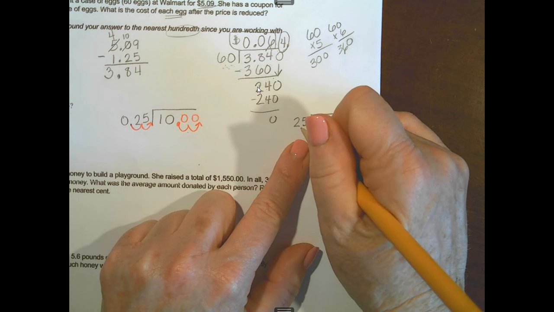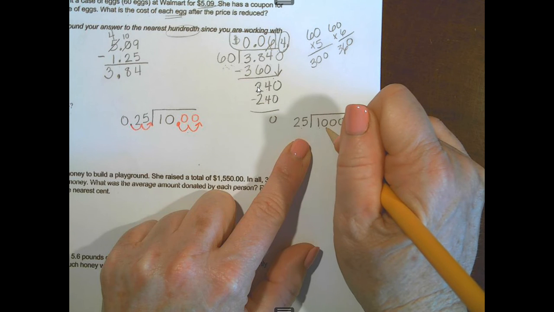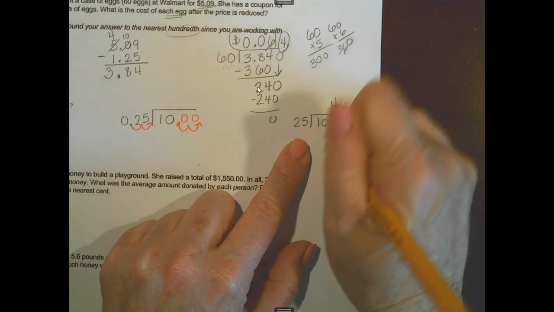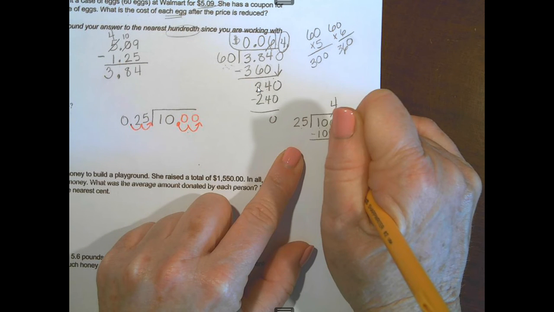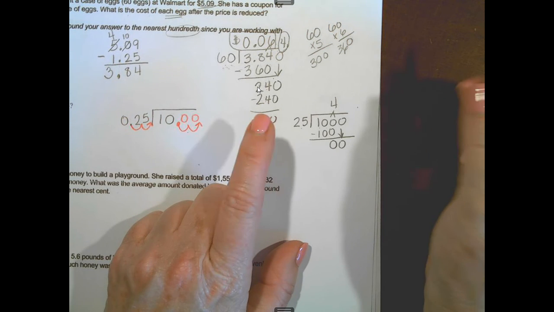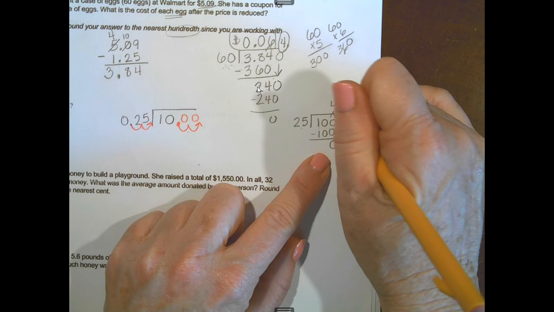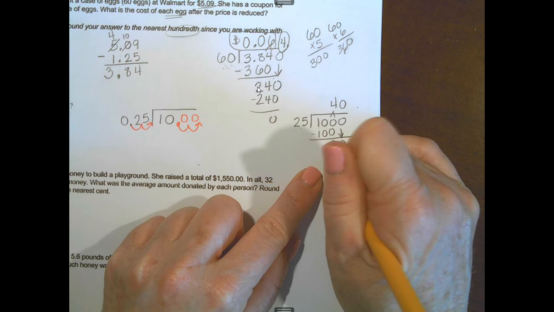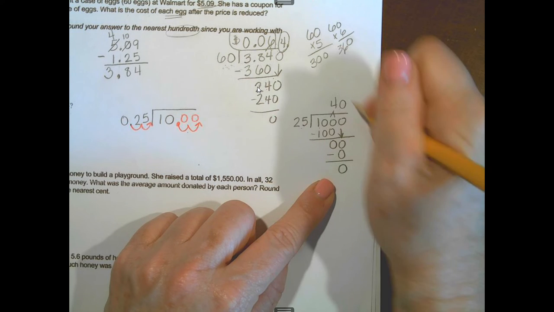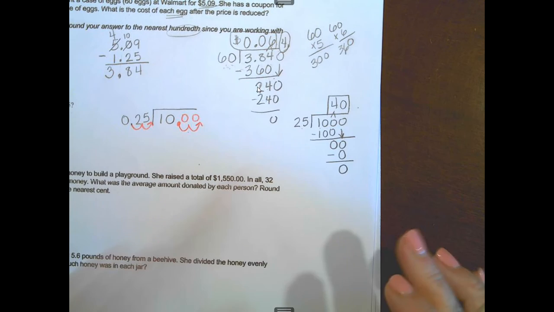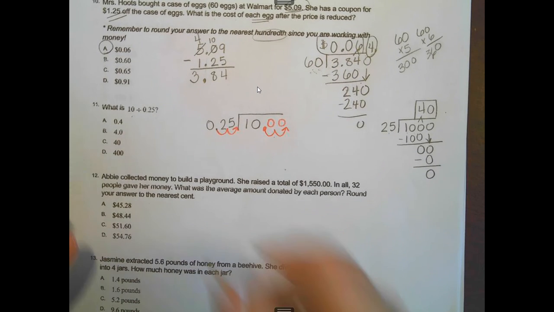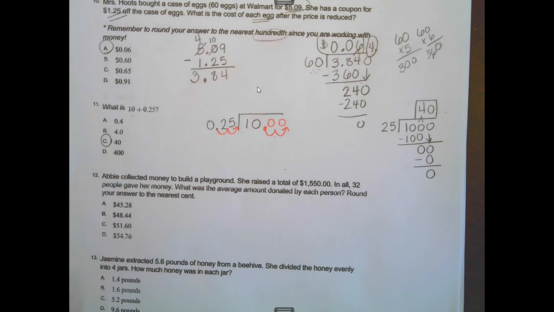All right, so 25 does not go into 1. It does not divide into 10. It does divide into 100 4 times. 4 groups of 25 is 100. We subtract. That is less than 25. We bring down the next number. 25 does not go into 0, so it goes 0 times. 0 times 25 is 0. We subtract. There's nothing else to bring down. We get the answer 40, which was what I used some number sense to think that problem through, and I just confirmed it with my work.